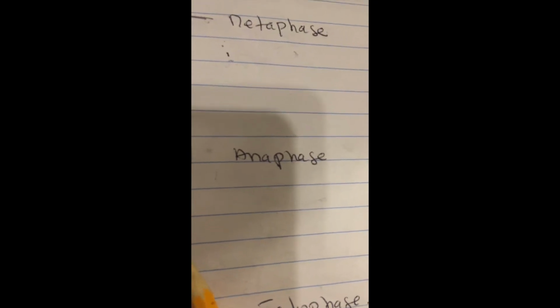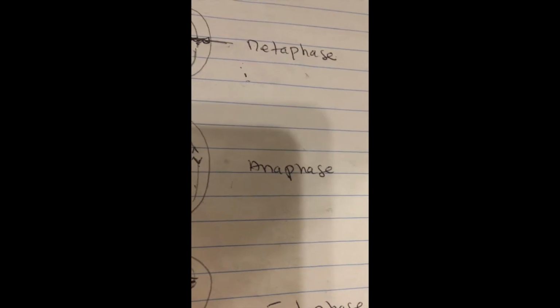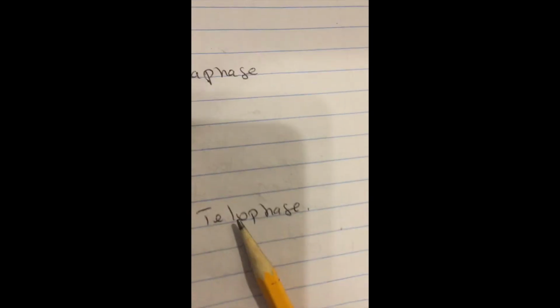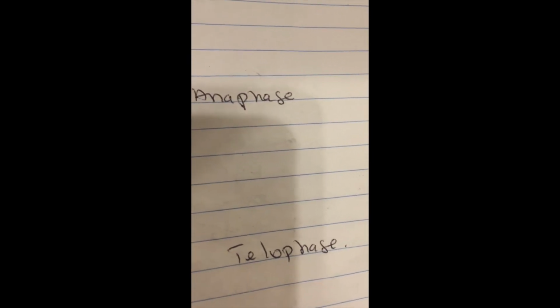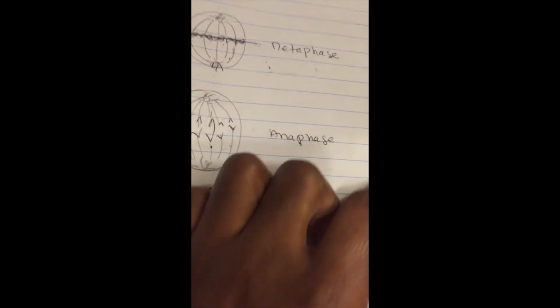Now at anaphase, the shortest stage of mitosis, there is a cleavage of the two sister chromatids of each pair of chromosomes. After that, we have telophase. Telophase is the phase where the nuclei appear and the chromosomes become less condensed. So that's how mitosis is characterized: prophase, prometaphase, metaphase, anaphase, and telophase.